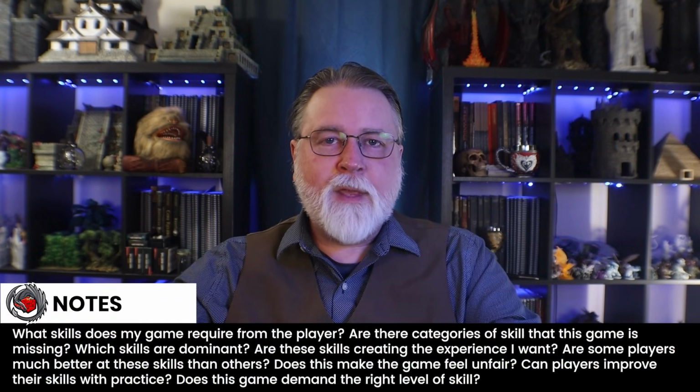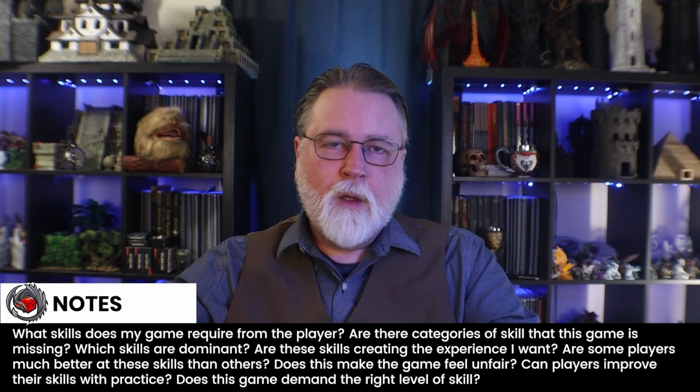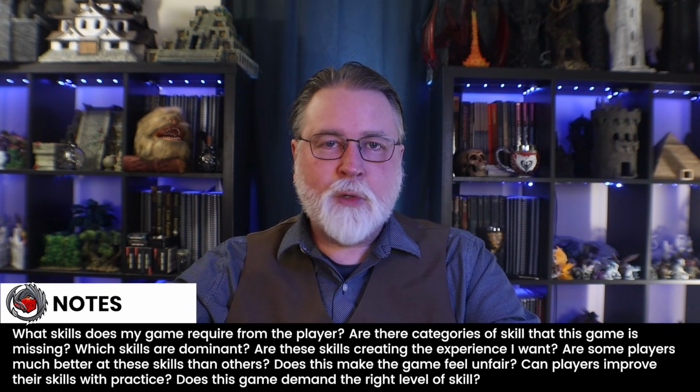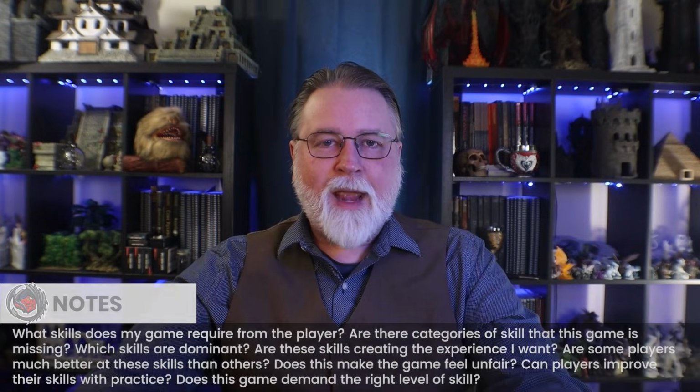The lens of skill examines what abilities a game actually rewards over time. It focuses on the competencies players develop and rely on as play continues, whether those skills are mechanical, social, tactical, or interpretive. Schell frames skill as something games cultivate through repetition. Players improve at whatever the system consistently asks them to do.